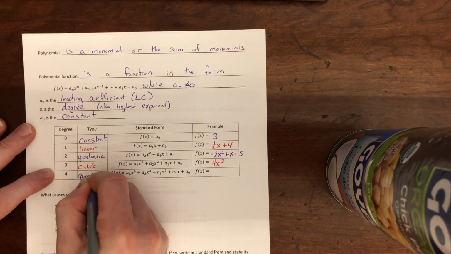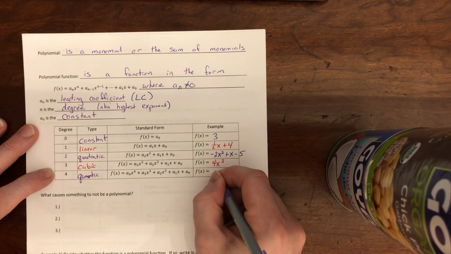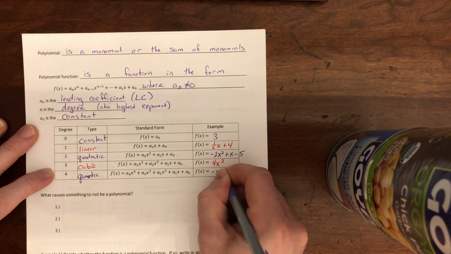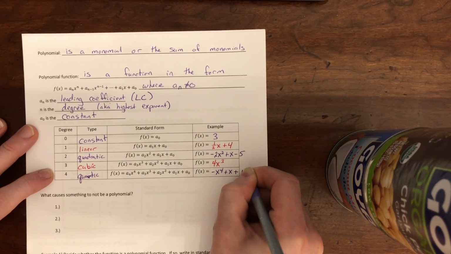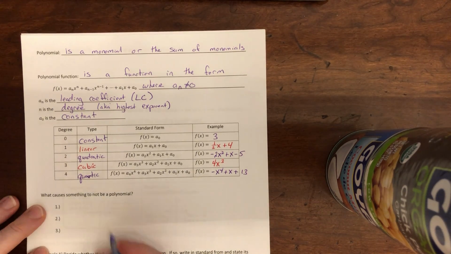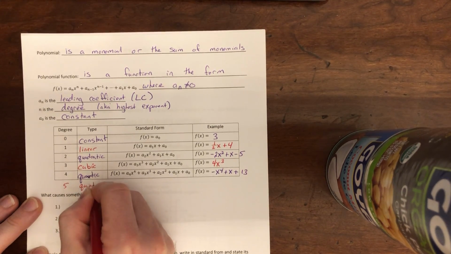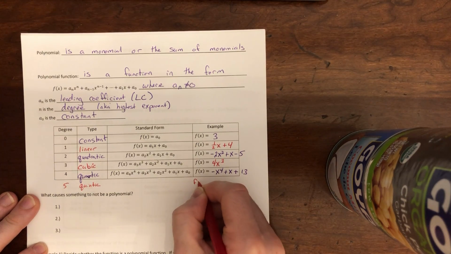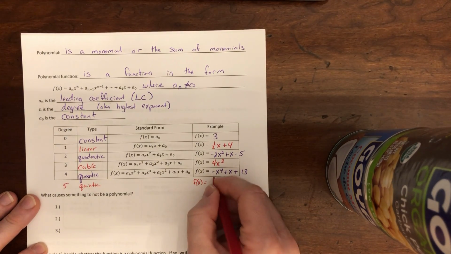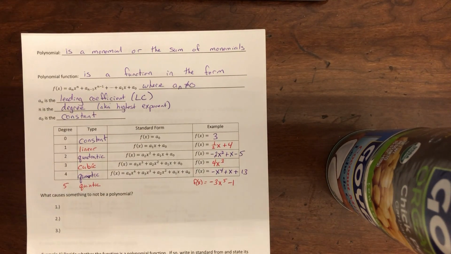Degree 4 would be quartic, and we just need something to the fourth power. How about negative x to the fourth plus x plus 13? So those are just some examples. If we had something to the fifth power, that would be quintic. And our example would be, I don't know, negative 3x to the fifth minus 1. The example, like I said, doesn't matter except for the degree, just showing you what it would look like.